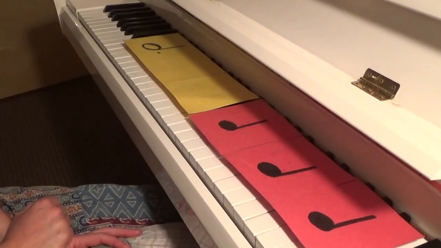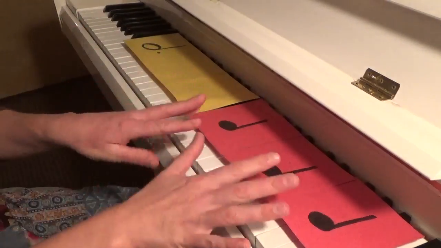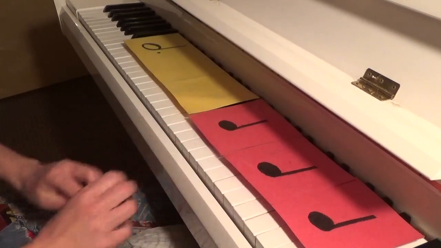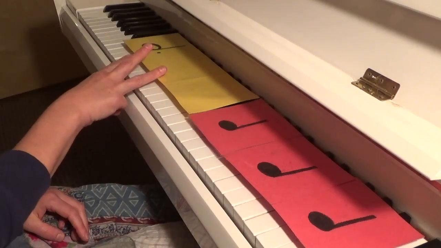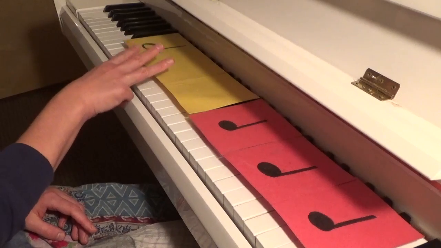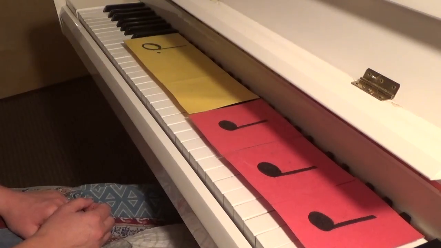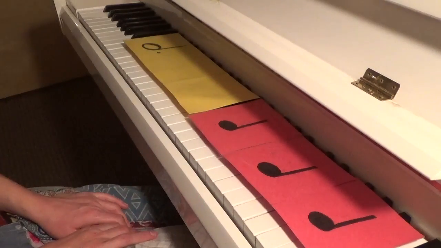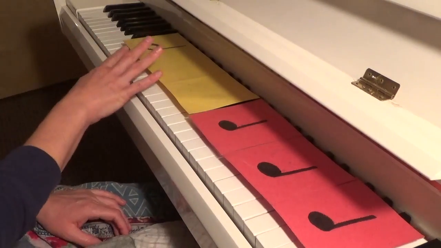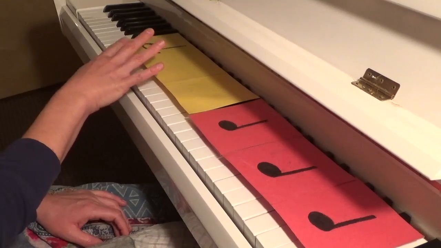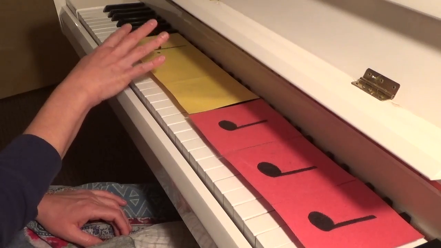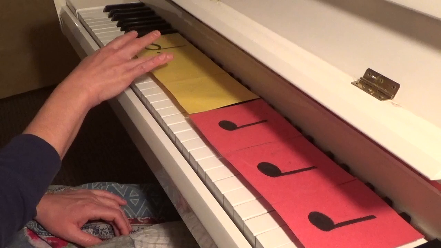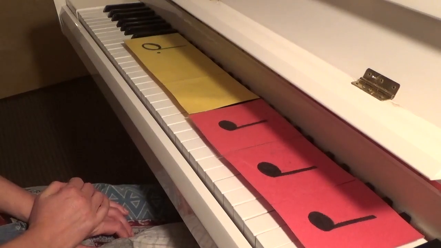If we have 9/4 time, we would have 9 quarter notes in a measure, or 3 dotted half notes. 3 beats, they'd be dotted half notes. We could have 12/4 time, in which case we'd have 12 quarter notes, or 4 dotted half notes. And the dotted half note would be the beat, so that would be counted 1 and a 2 and a 3 and a 4 and a.